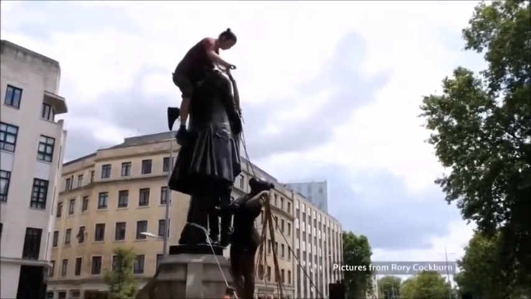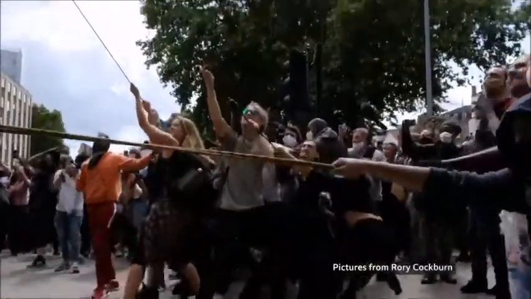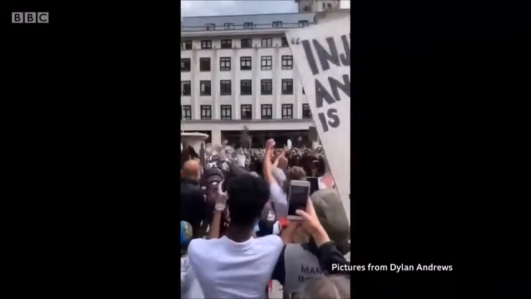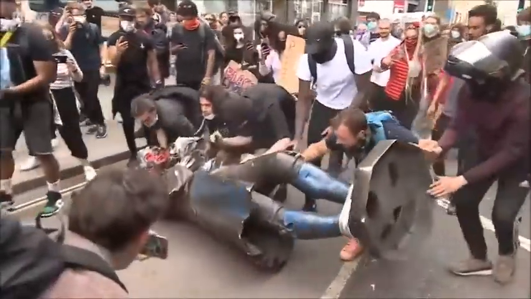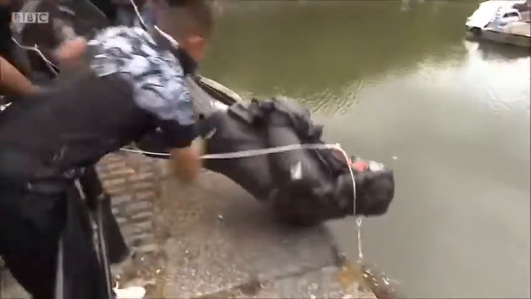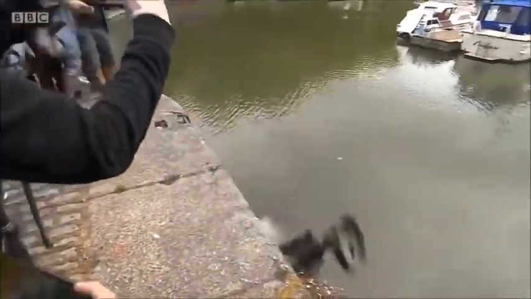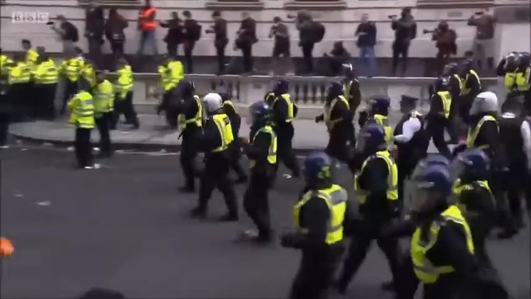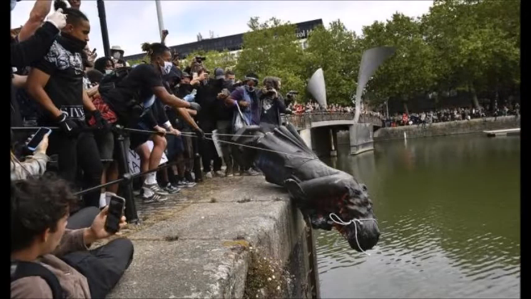Something good, though, that I really do appreciate is when in Bristol, a few weeks back, the statue of a slave trader named Edward Colston was taken down and thrown in a river. This is what protesting is, not vandalizing a memorial and the statue of a person who quite literally saved Great Britain from the Nazis. Of course, they are just trying to make themselves be heard.